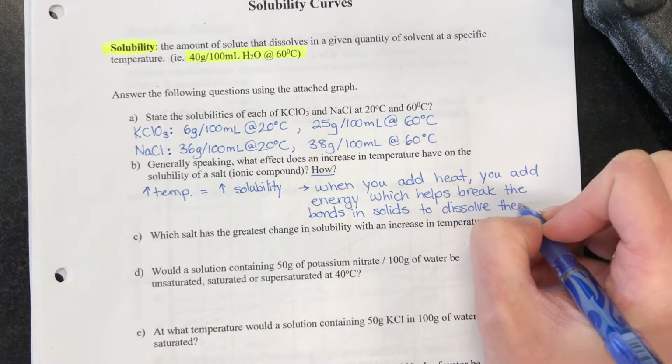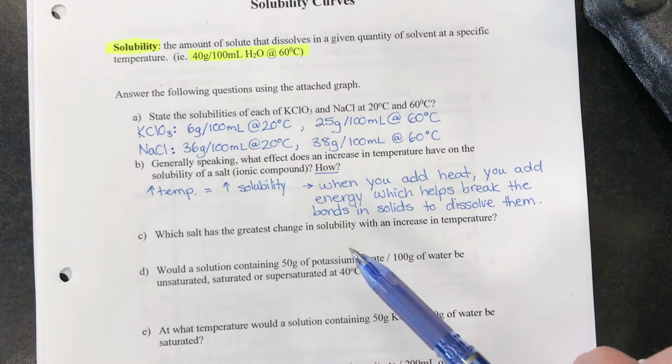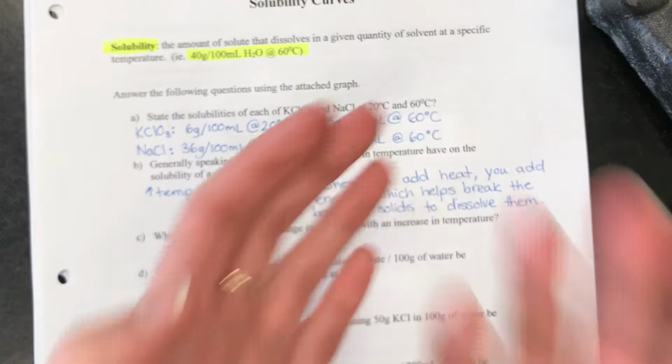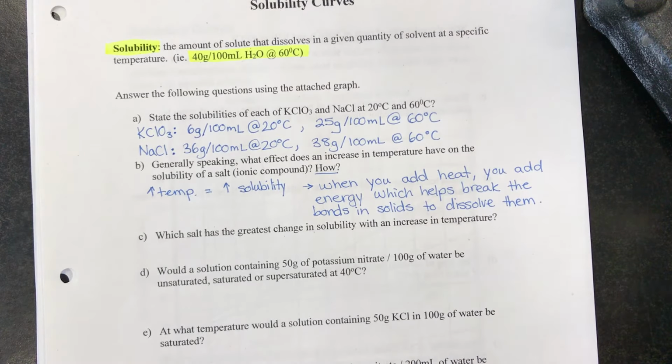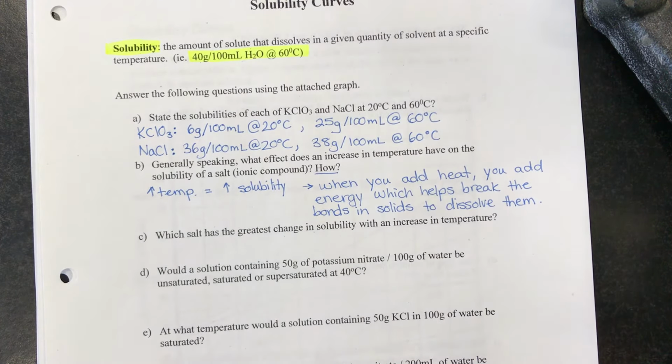A bond happens because it requires less energy for two elements to be bonded together. That's why bonds happen. So to get a bond to break, you have to put energy into the system. Otherwise, it's more stable as a compound.